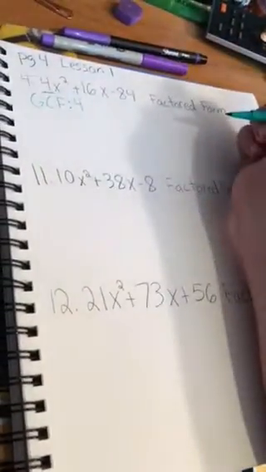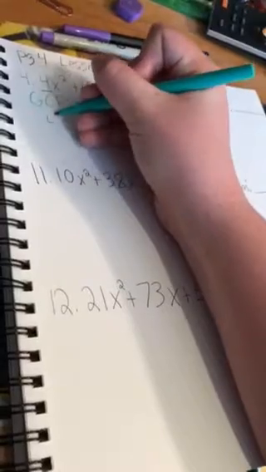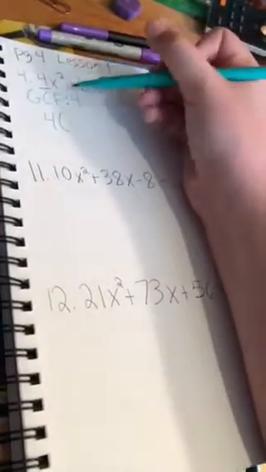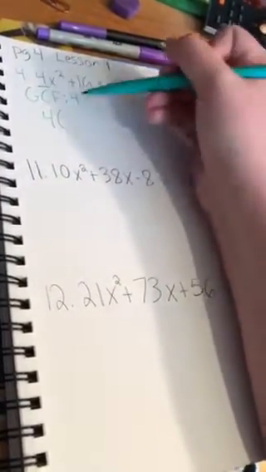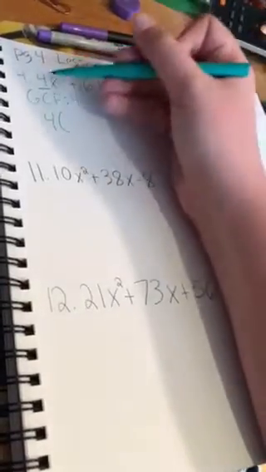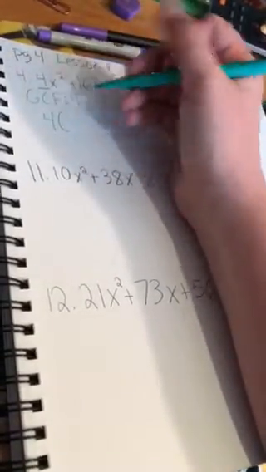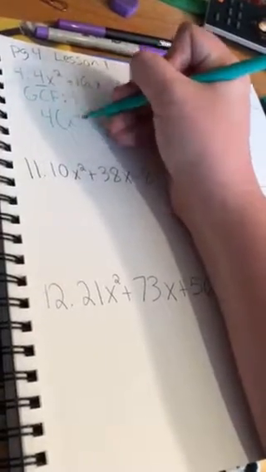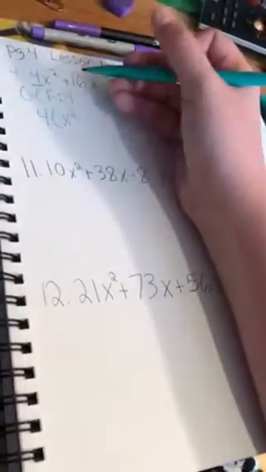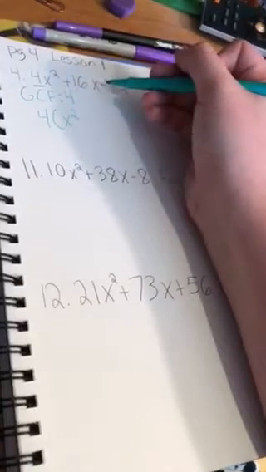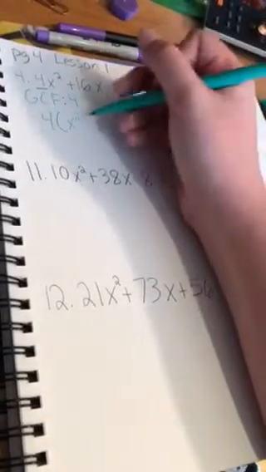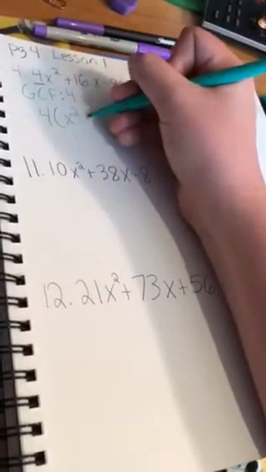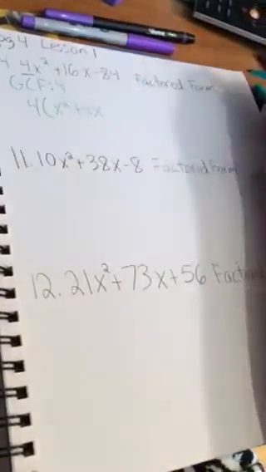So once we find our greatest common factor, we are going to divide each of our terms by that greatest common factor. So 4x squared divided by 4 gives us x squared. Then we have a 16x divided by 4, which gives us positive 4x.